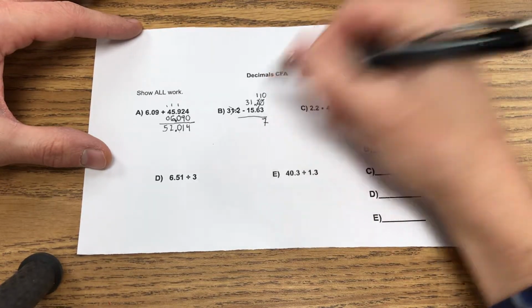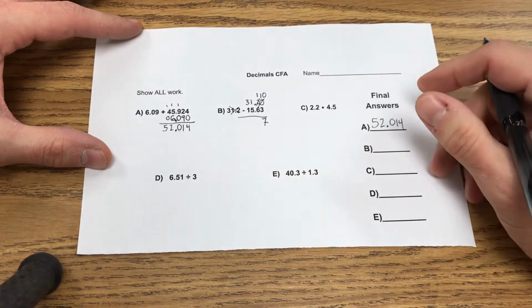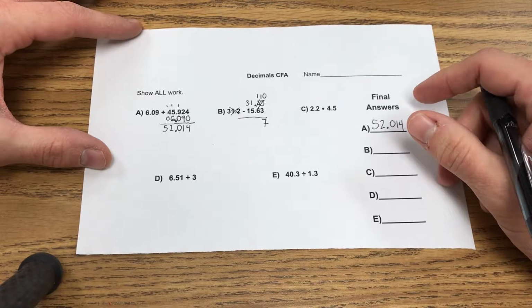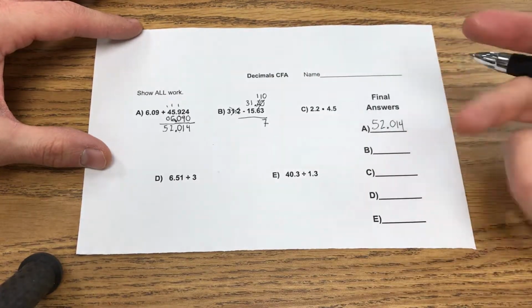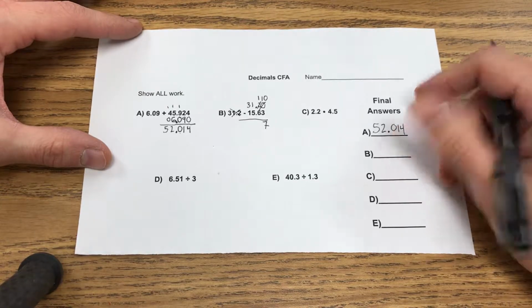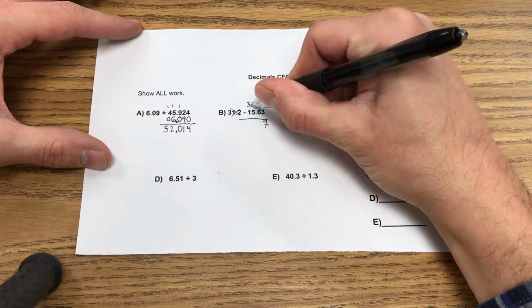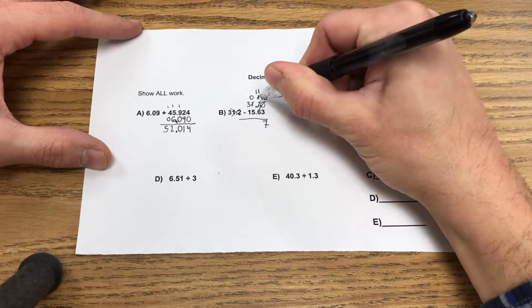1 minus 6, can't do it. A lot of people today I saw saying 5 still. I don't know if you're getting lazy with our practice or you're just completely forgetting. You cannot do 1 minus 6. You can't just say I'll do big minus small. You always have to think about the order, top minus bottom. So I can't do 1 minus 6, and I want to be right, so I'll borrow, regroup. Careful with that 1 there too. People keep regrouping that as 10.